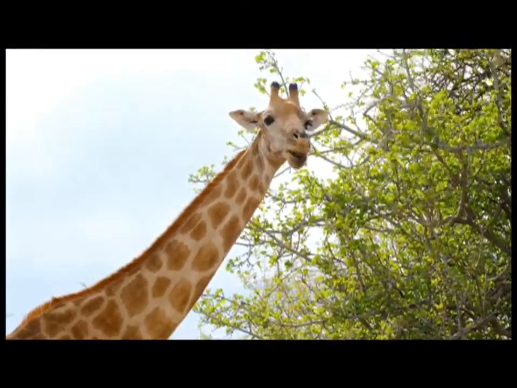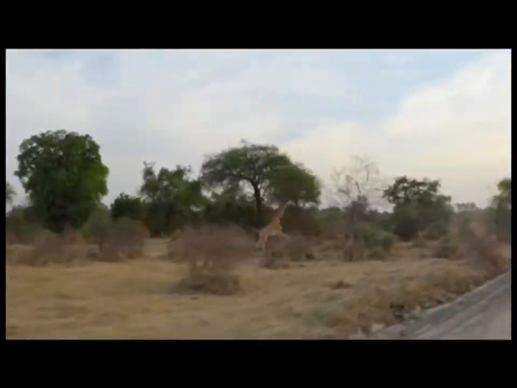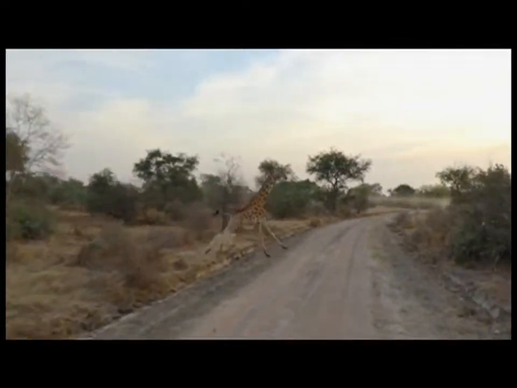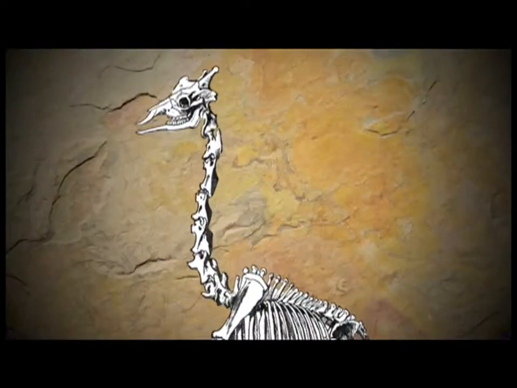Giraffe can really run fast. They can run up to 50 kilometers per hour. And this is as fast as a horse galloping at full speed. Like humans and most mammals, giraffes also have 7 bones in their necks. Their necks are just a little bit longer.